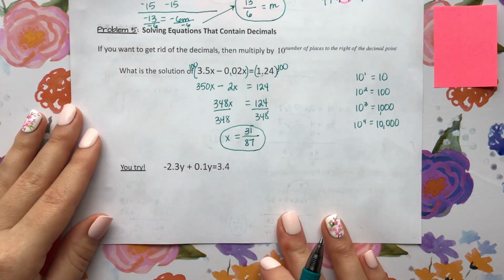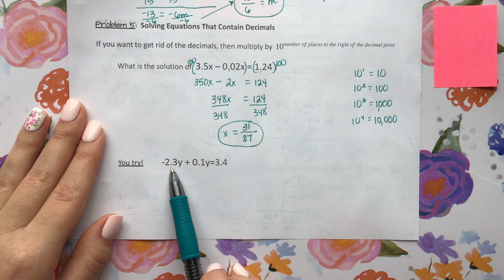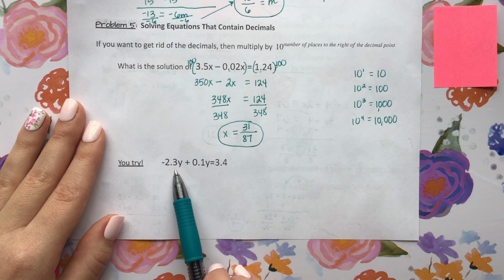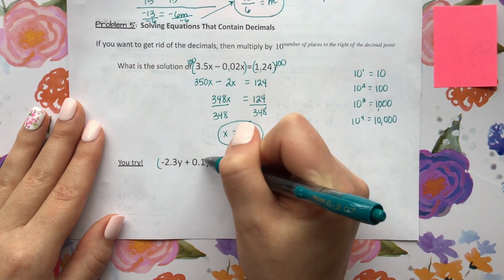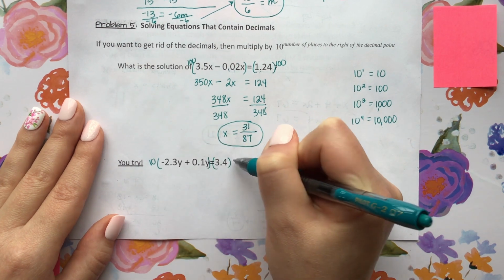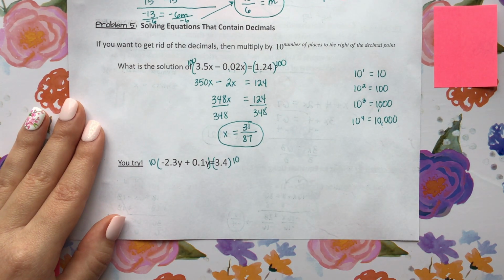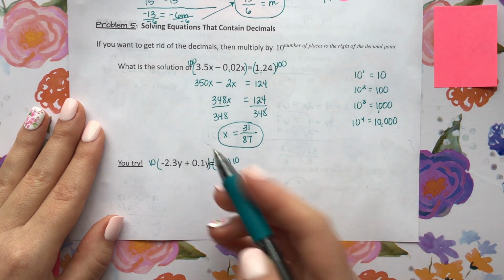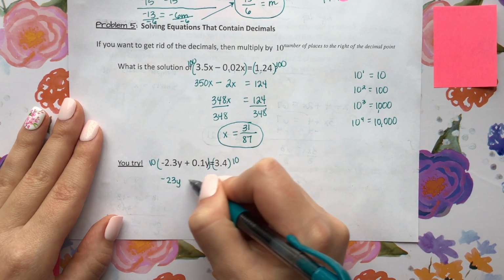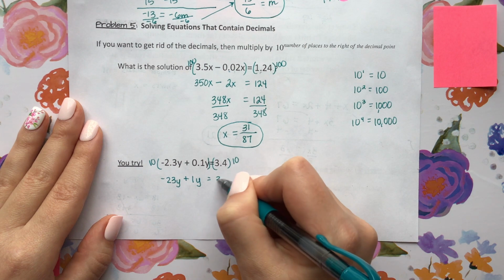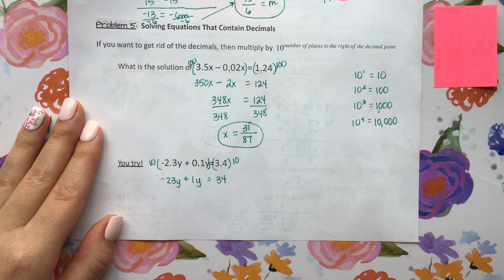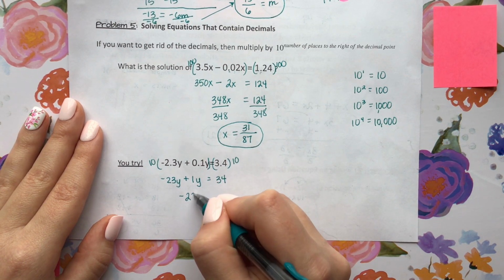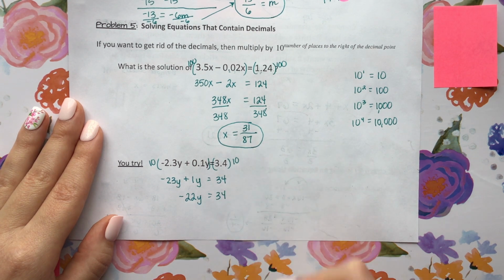All right, my very last problem for you. Once again, look and ask yourself, how many decimal places over do I need to move it? This time, it's only 1. So I'm going to multiply the left and right side by 10. Okay. So now my decimal just gets moved 1 over. That's my next step. So I have negative 23y plus 1y is equal to 34. Negative 23 plus 1 still stays negative. It's negative 22y is equal to 34.